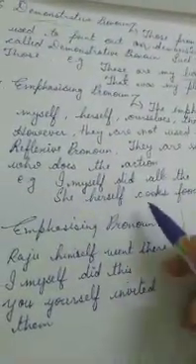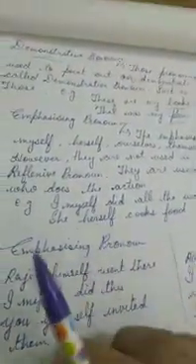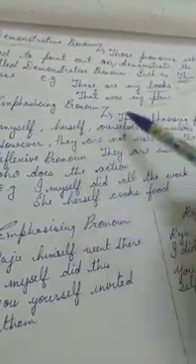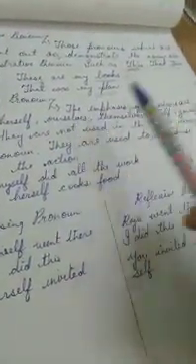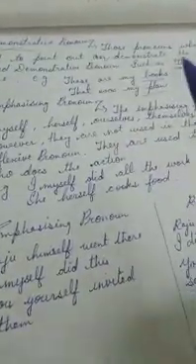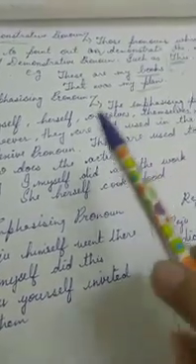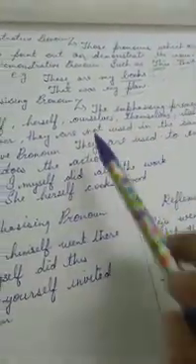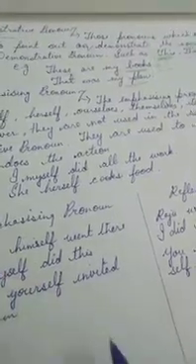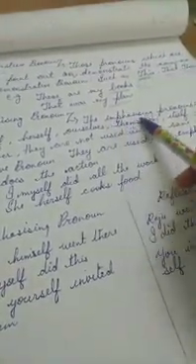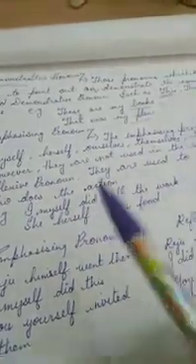Now next is emphasizing pronoun. Emphasizing pronoun and reflexive pronoun, I'll explain you now. Emphasizing pronoun, what is this, student? The emphasizing pronoun is used to emphasize something. Means what is emphasize? Means to force something. Means इस pronoun में क्या होता है, वो force करता है.